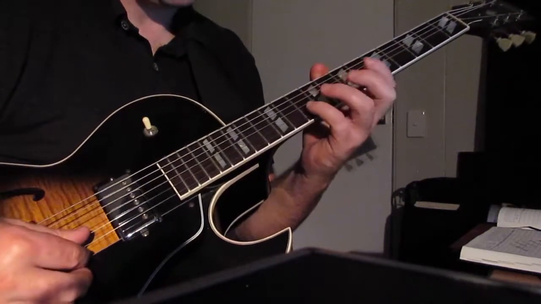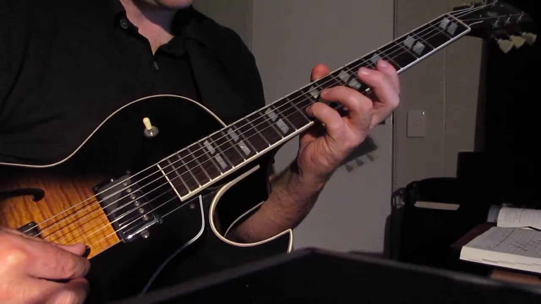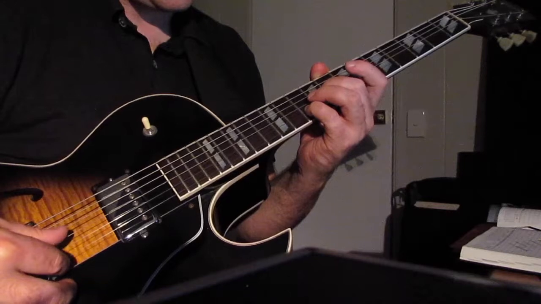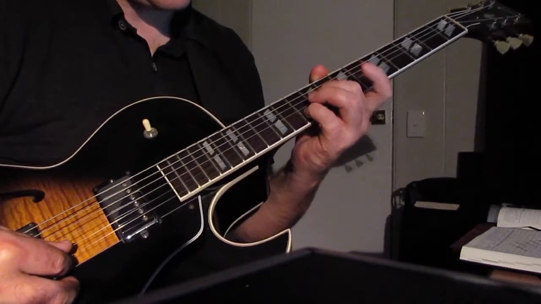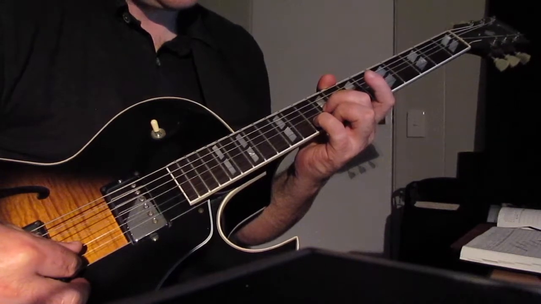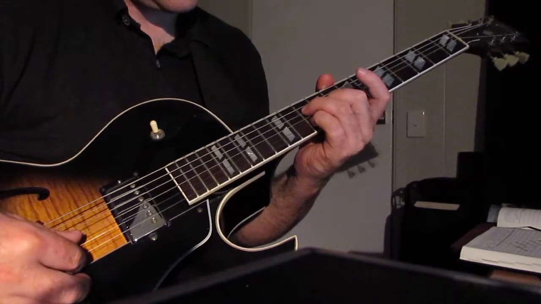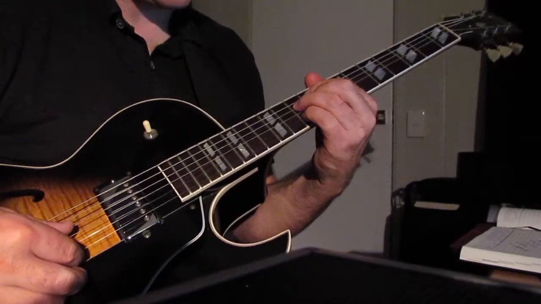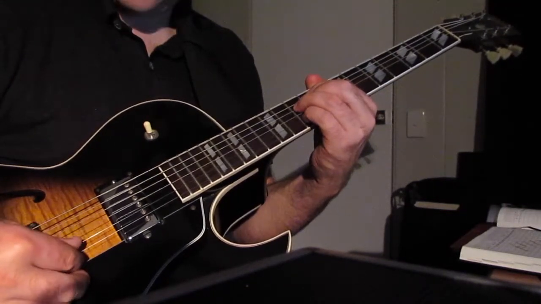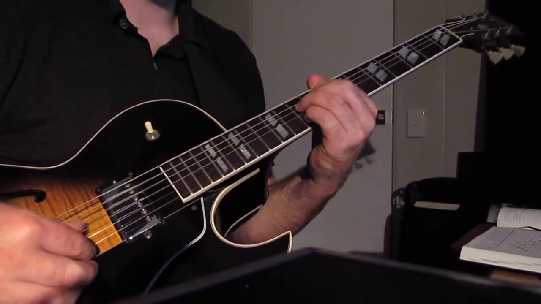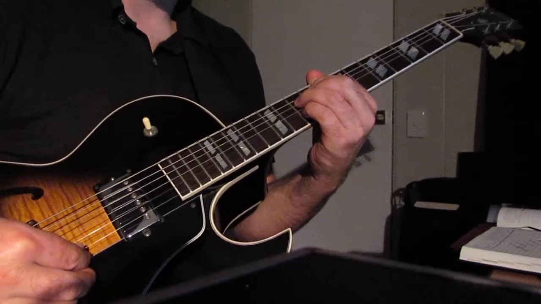So I've got my little finger on the 10th fret 2nd string, my 2nd finger on the 9th fret there on the 3rd string. I've got my 3rd finger on the 10th fret there on the 4th string, and my 1st finger there on the 9th fret on the 5th string, which gives me F sharp minor 7 flat 5, or F sharp half diminished.